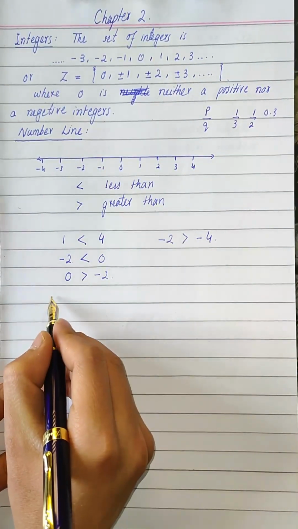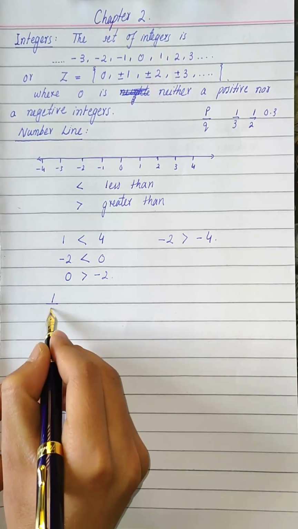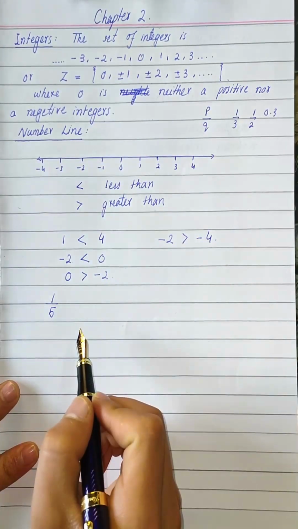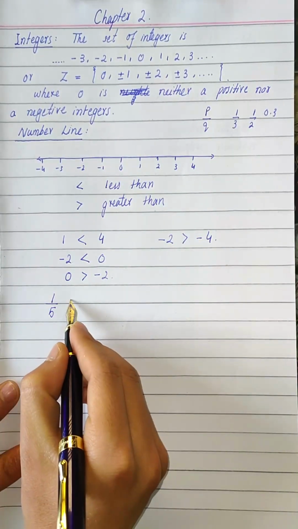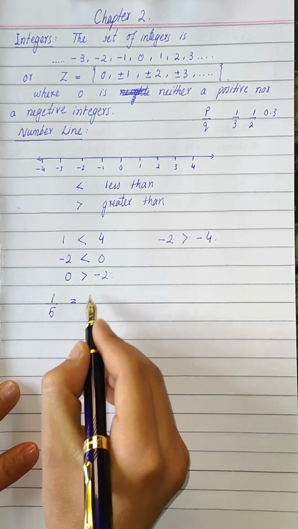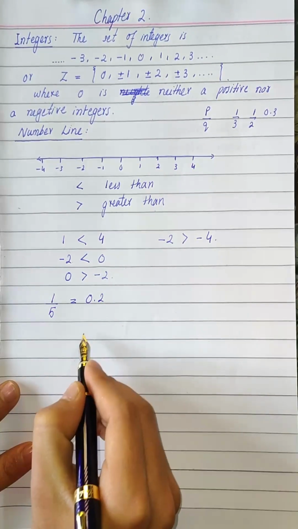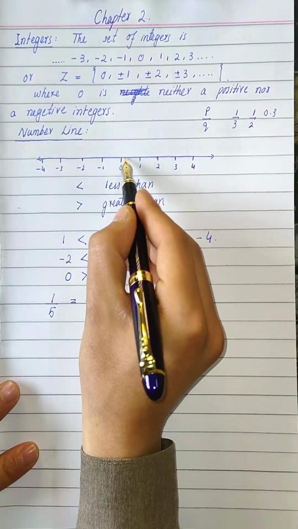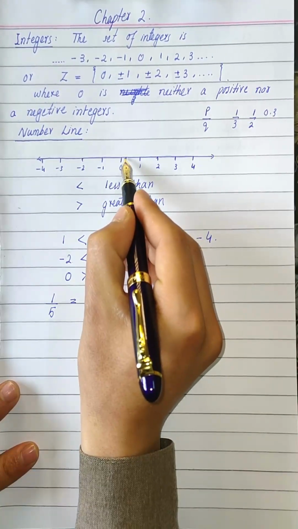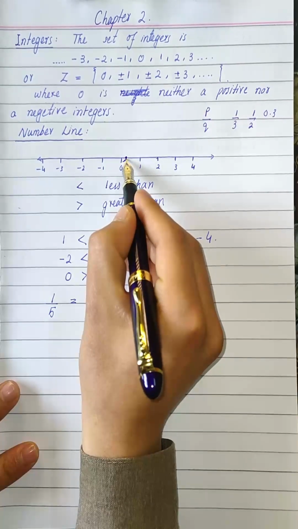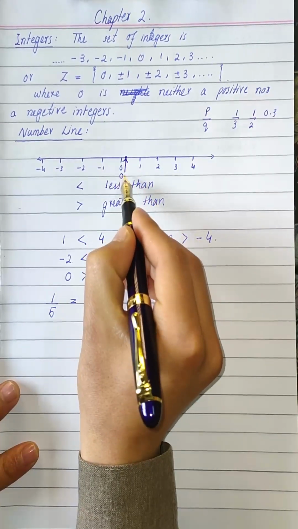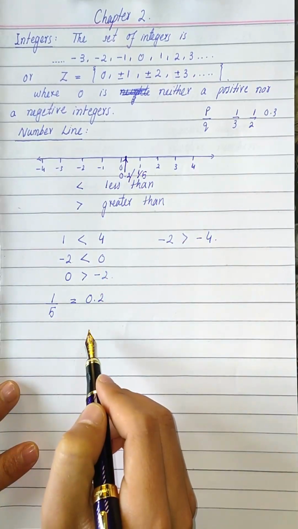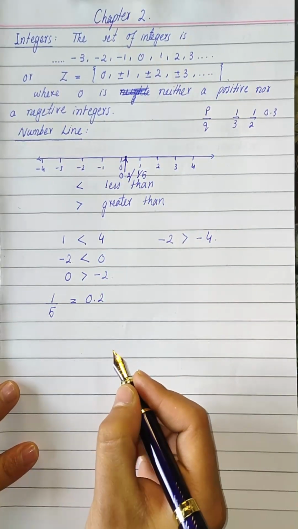For example, if we have 1/5, we can represent 1/5 on this number line. So first of all, we have to change this value into a decimal. So 1 divided by 5 will be 0.2. So we just have to find 0.2. As we can see, here is 0, here is 1, and here will be 0.2 most likely. So we can say that this point is 0.2, or we can say that it is also 1/5.